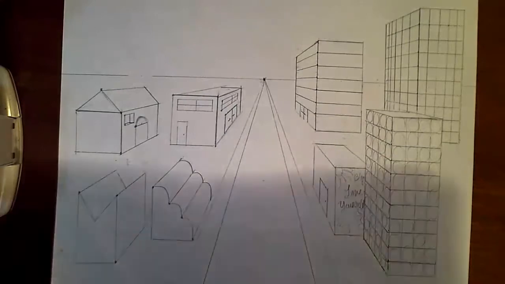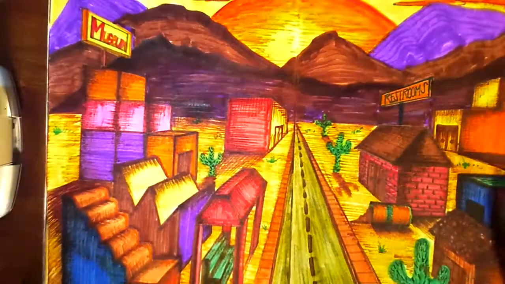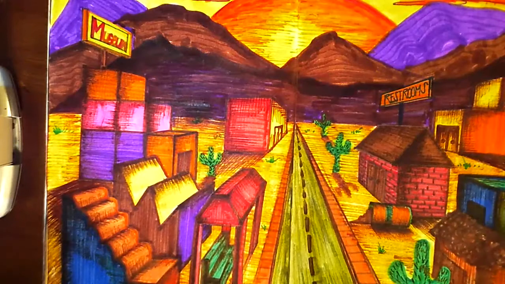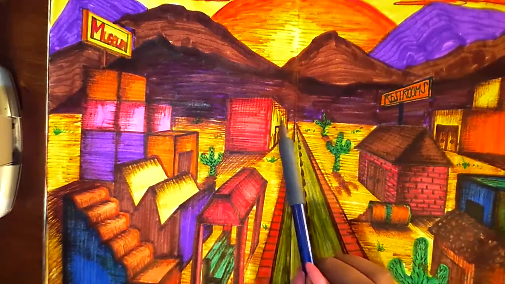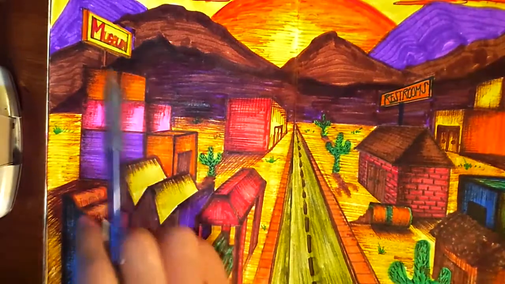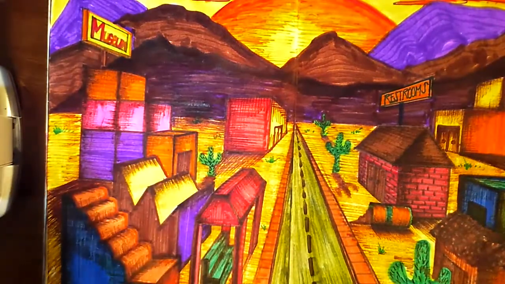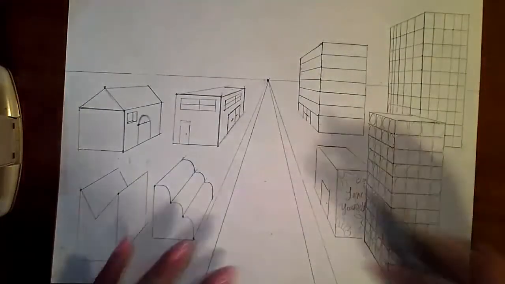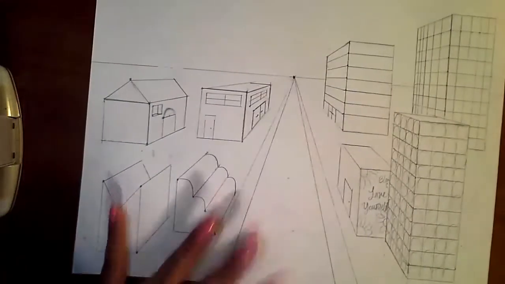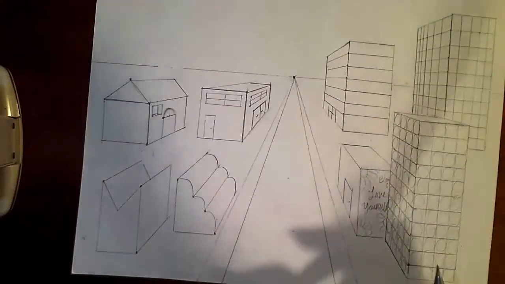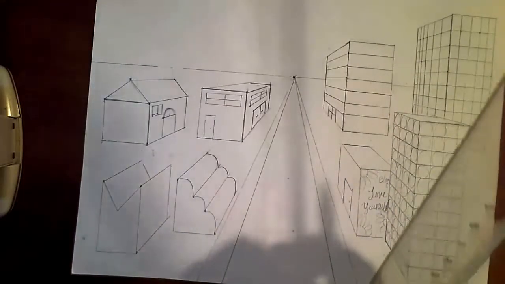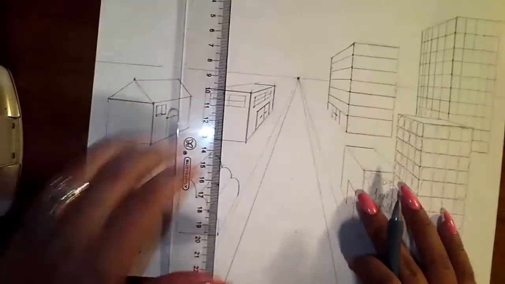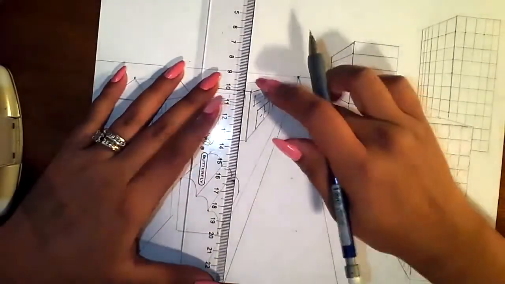Give me 1 second. I always have a hard time finding this page. So again, if you want to have words on top, like in your buildings, on the walls, or if you want to have signs like this, even your signs have to be in perspective, okay? So if you do not want your sign to be in perspective, then you don't have to worry about it. I'm going to do the sign right here in perspective.